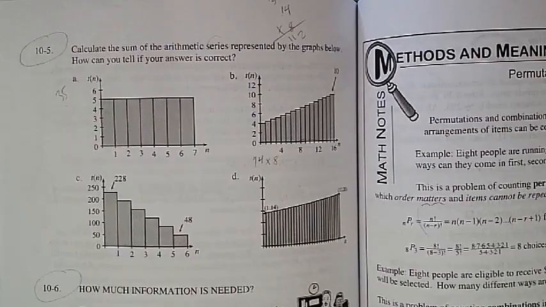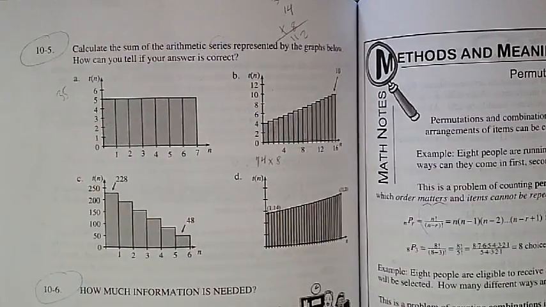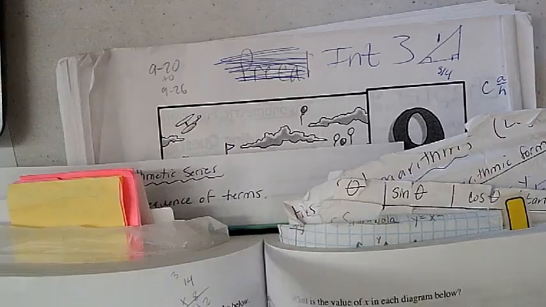And then later on there'll be a math notes box about that. Should I go ahead and look at it? I'll let you guys look it up.